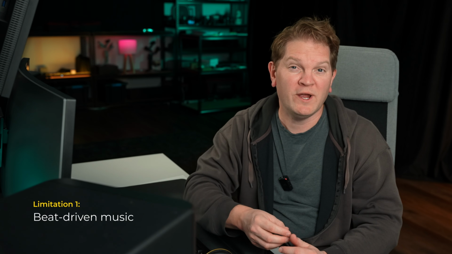All right, I've got that sneaky bonus tip for you in just a second, but I just wanted to cover some of the limitations of this tool so you're aware of them and potentially what to do to fix them. The first limitation to be aware of is this tool is for beat-driven music. Think pop music, think dance music, think rap music. It's not really designed for more free-flowing, formless music like ambient, for example.